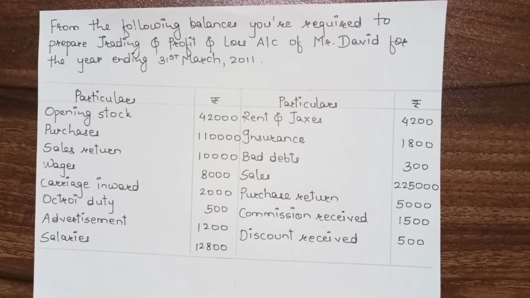Next one, commission received 1,500. Now commission, I've told you very previously, but again I will bring it back to your memory. If you are given authority to sell a particular item, and on that you are going to get some reward, that is called commission received.